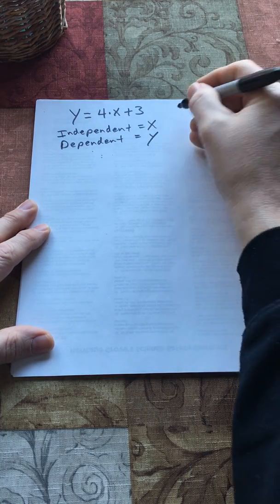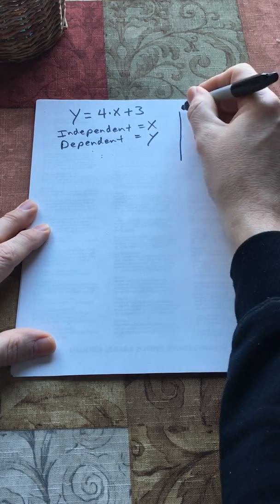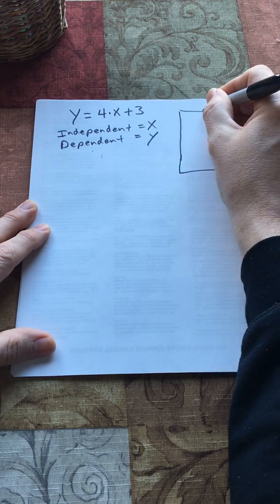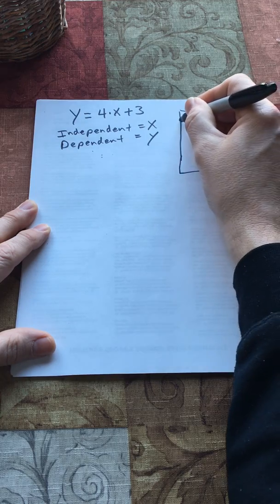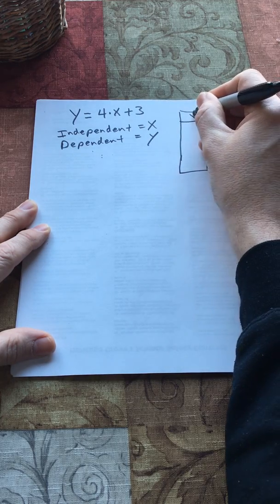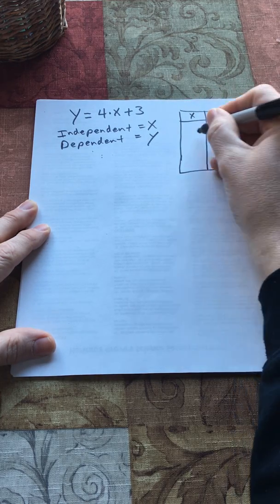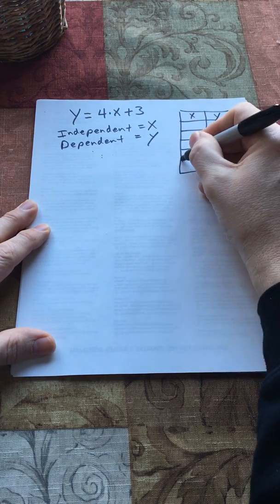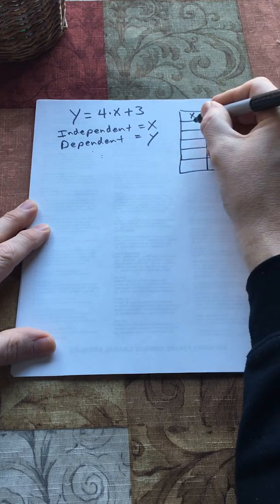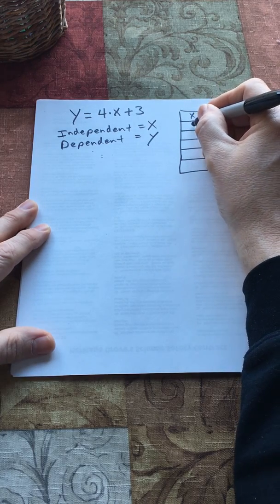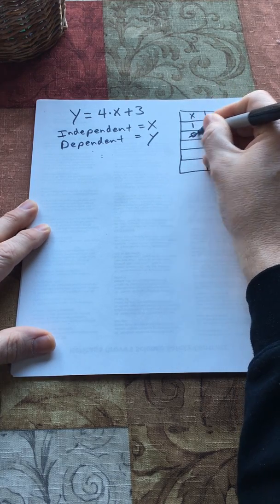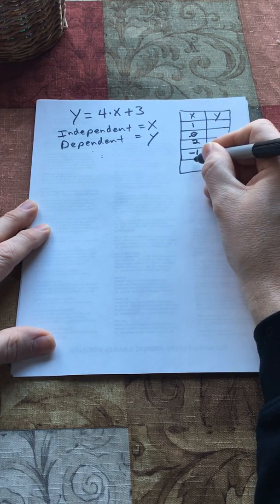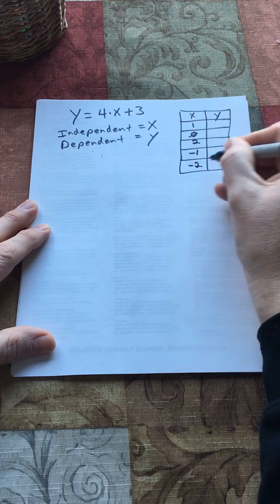If we made a table to show the relationship between our independent and dependent variables, x and y, here. If this is our x and this is our y, okay? And I'm going to plug in some numbers just randomly. Let's pick 1 and 0 and 2 and -1 and -2. How about all those?